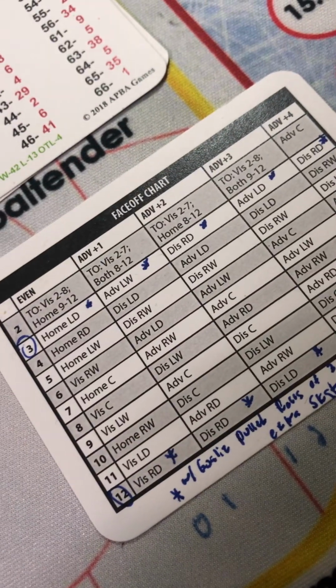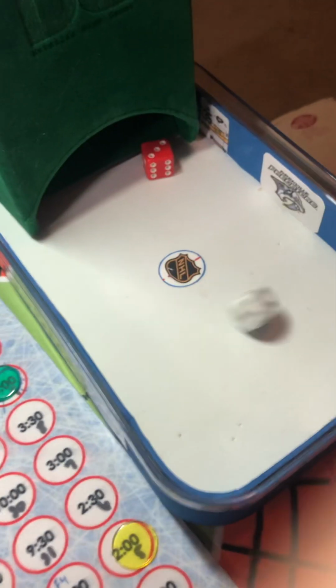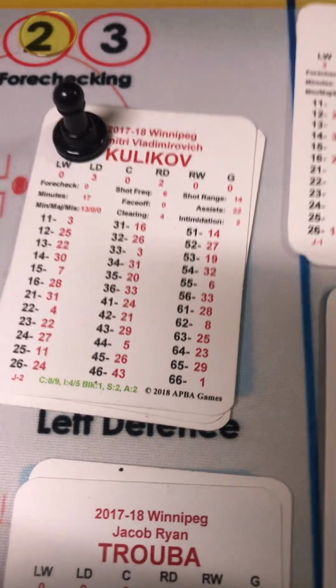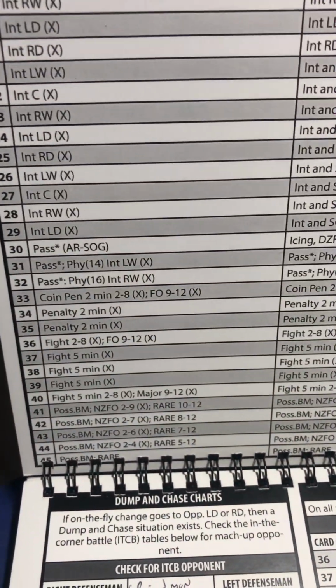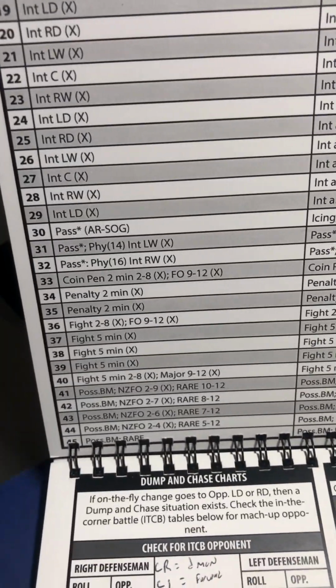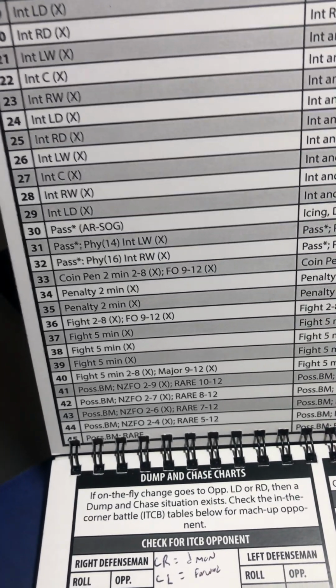We roll a 4 on the +1 column. That is going to be a disadvantage to the lefty. So this time Kulikov wins it. They're in the offensive zone. Kulikov rolls a 34. A 34 on his card is a 31 on the offensive wins chart. A 31 is going to be a pass to anybody he wants to pass it to. However, if the Predators can intimidate up to 14, then their left wing will get the puck.